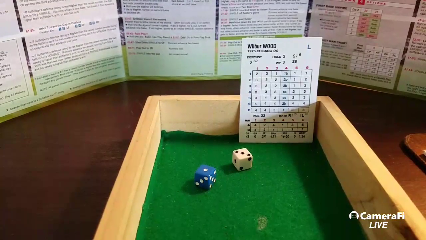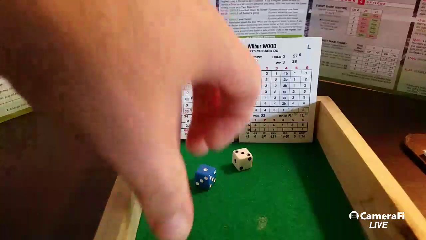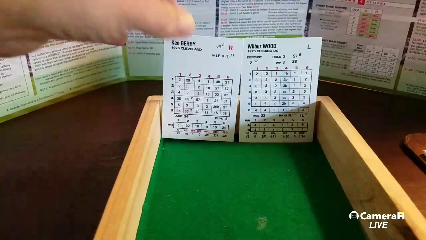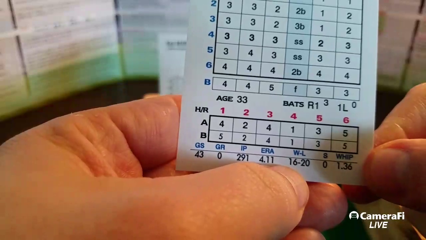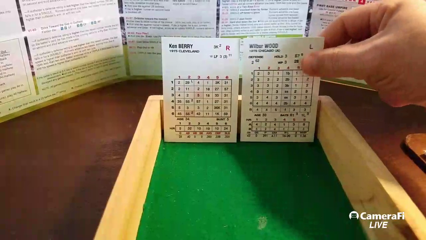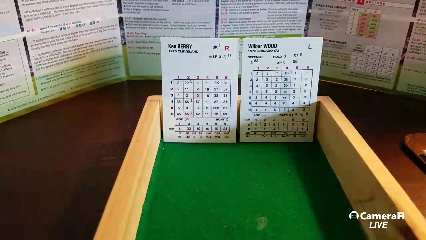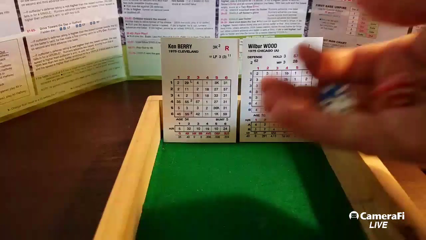So the Indians just can't figure out that knuckleball from Wilbur Wood. He is baffling them right now. Interesting line on Wilbur Wood. You won't see this. He was 16 on the season. Started 43 games through 291 innings. You won't see those kind of numbers these days.